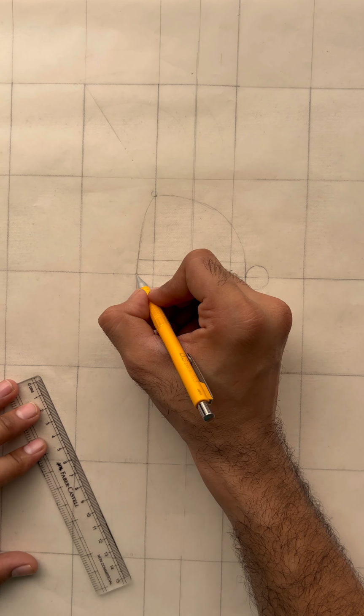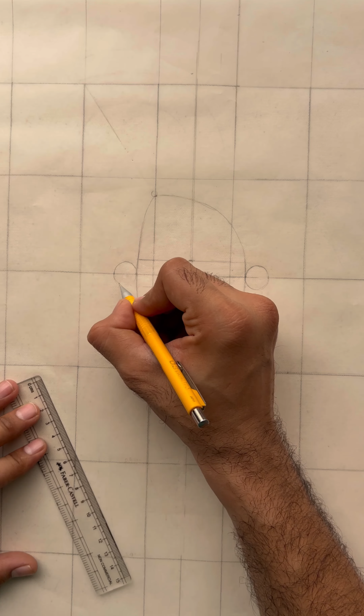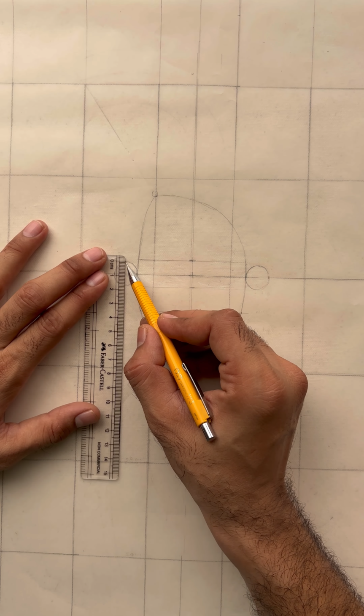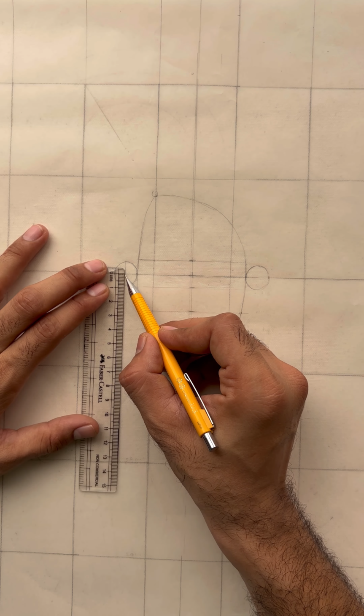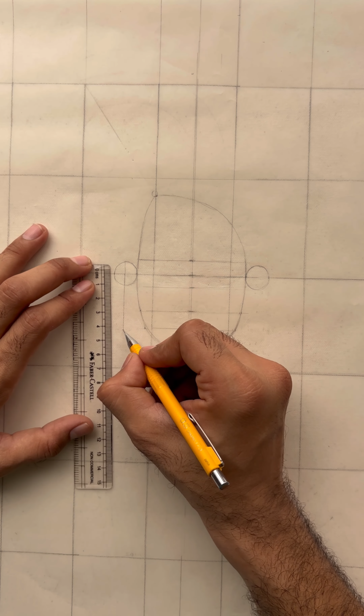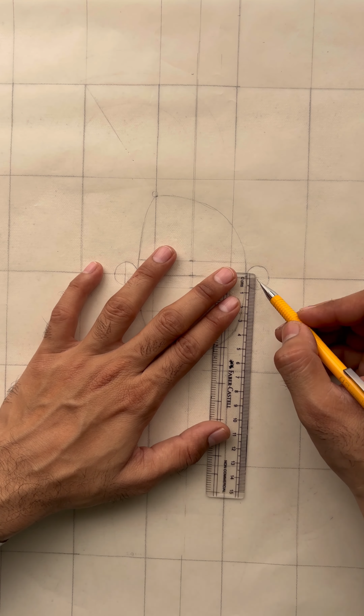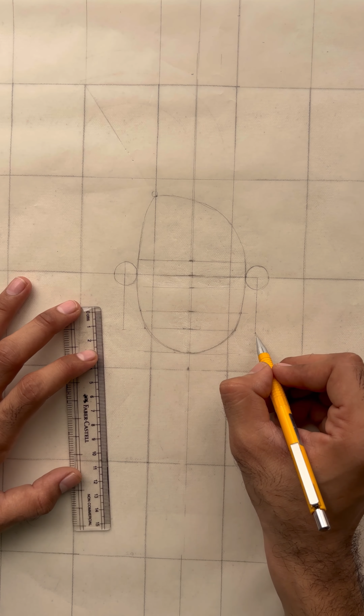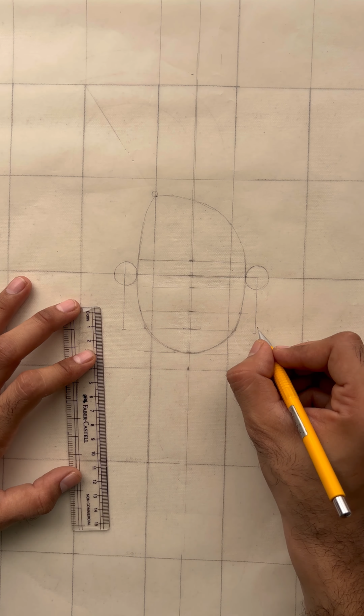Draw two circles. You may take 4 centimeter from the horizontal line, draw a vertical line at 4 centimeter, both the sides. From the center of the circle, take 4 centimeter and draw two vertical lines.